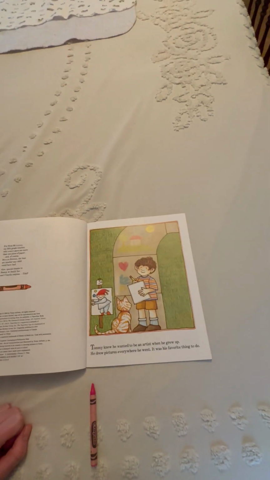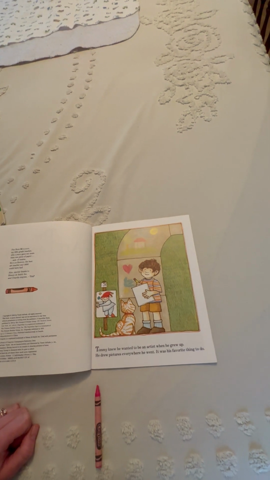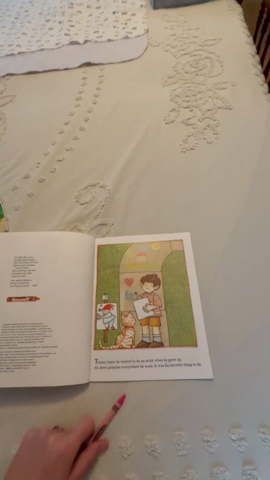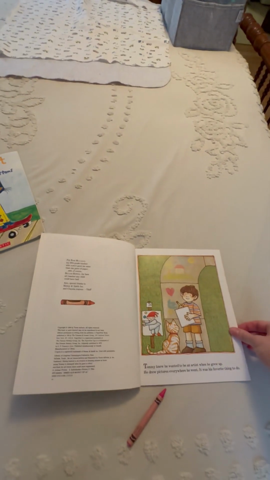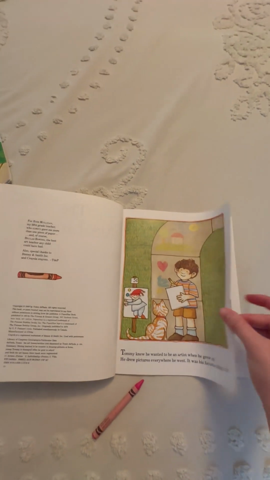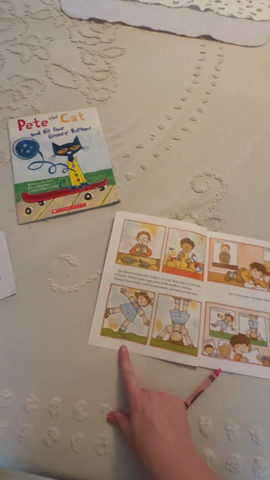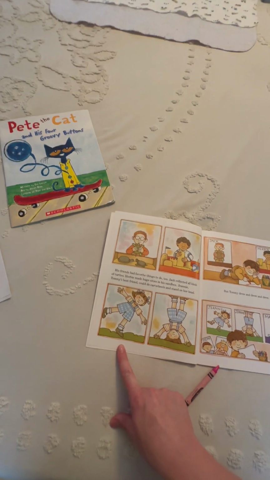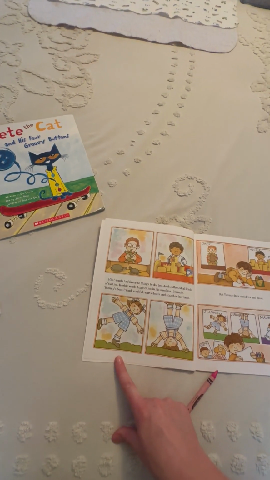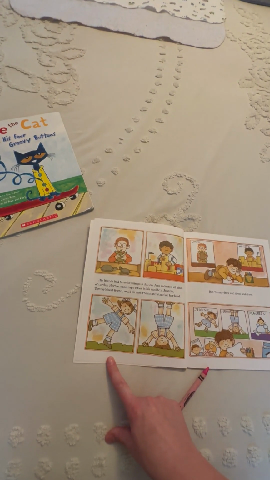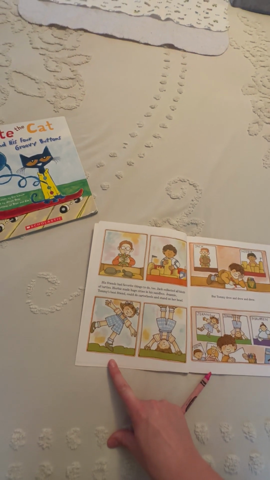Tommy knew he wanted to be an artist when he grew up. He drew pictures everywhere he went. It was his favorite thing to do. His friends had favorite things to do. Jack collected all kinds of turtles. Herbie made huge cities in the sandbox.